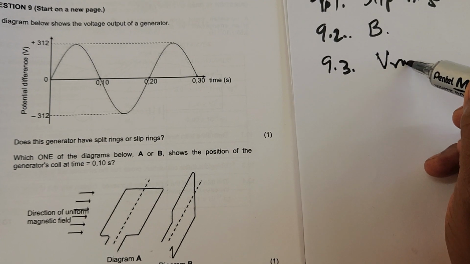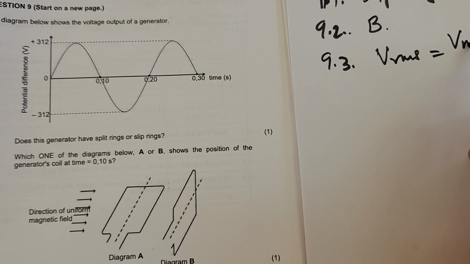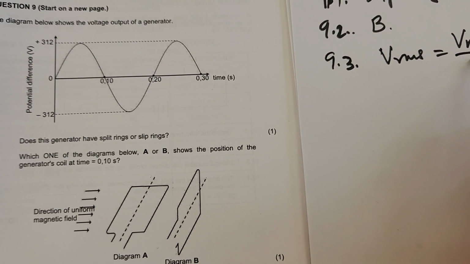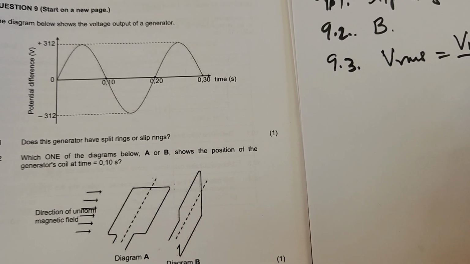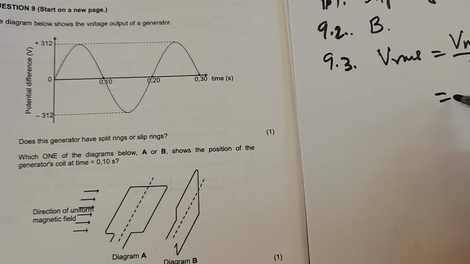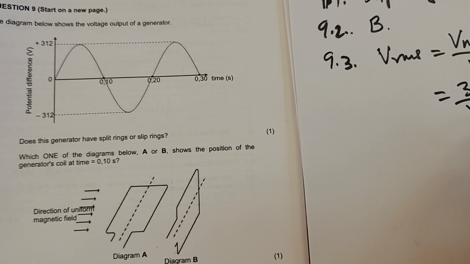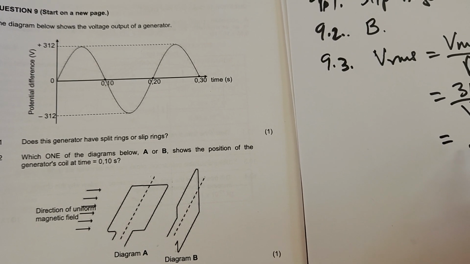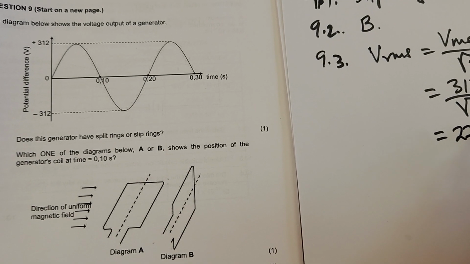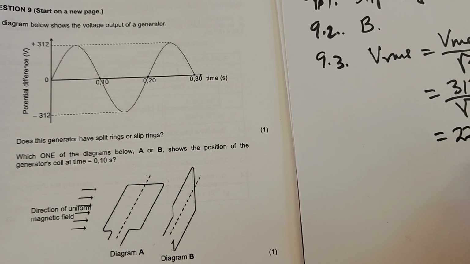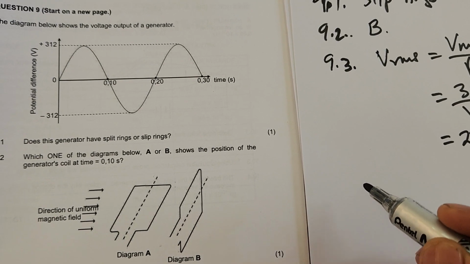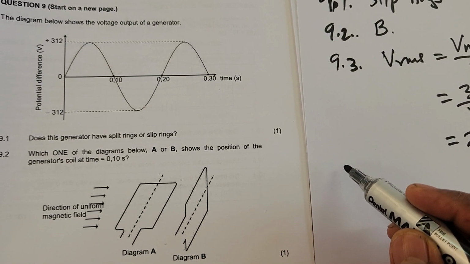It says Vrms equals Vmax over root 2. Therefore, we substitute. It will be 312 divided by root 2, which, if you use your calculator, gives us 220.62 volts. That is 9.3.